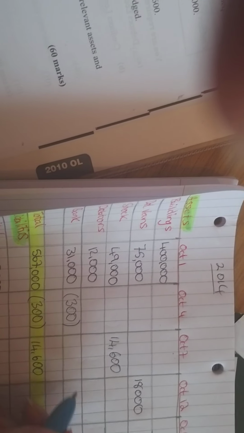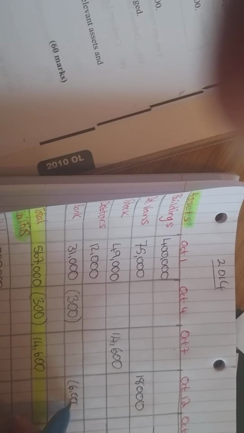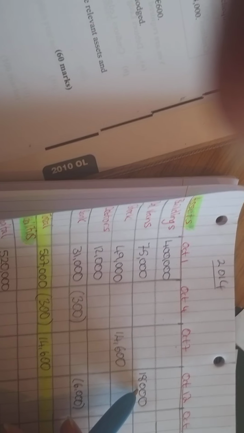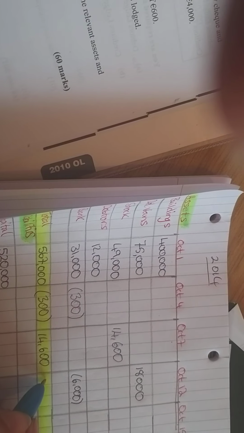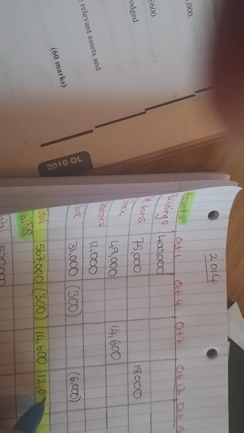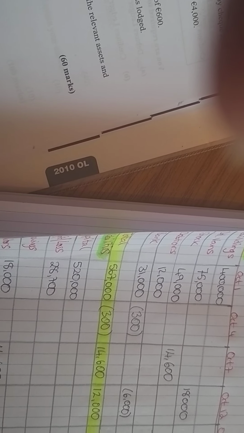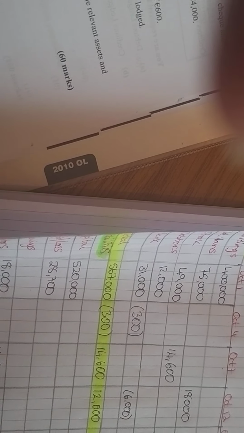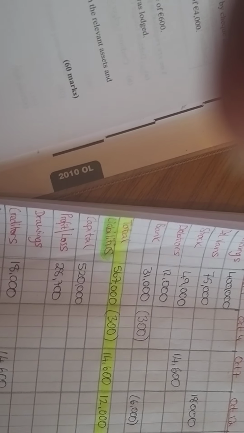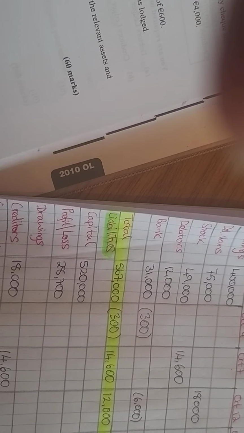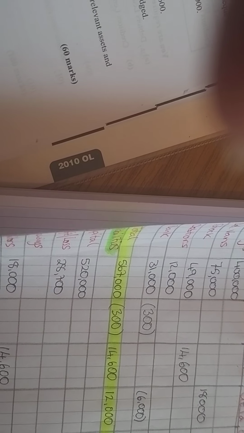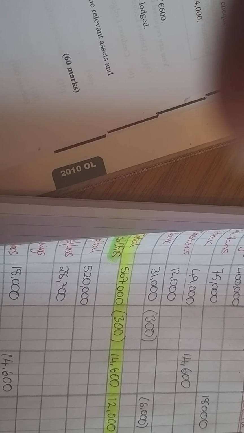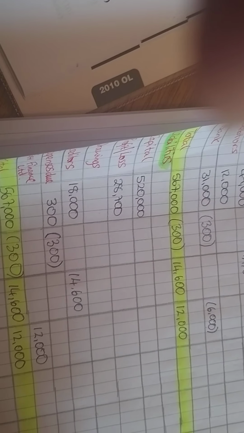Okay, so first things first, then we need to increase our delivery vans by 18,000. Our bank, like we said, is going to be reduced by 6,000 because they paid the deposit by check. 18,000 minus 6,000 will give me positive 12,000. And then down here we're going to have the remainder of what was left, which is 12,000. We borrowed that from Easy Finance Ltd. So that'll give me 12,000 as well. So we know we're correct because we have our totals here and here are the same.